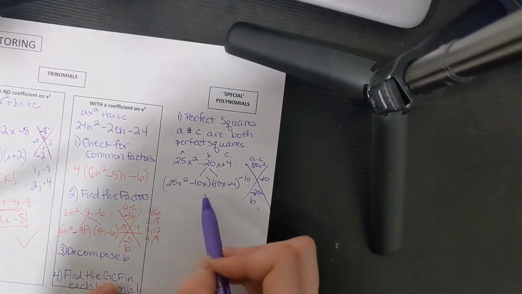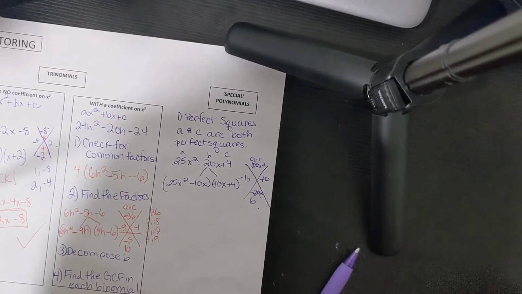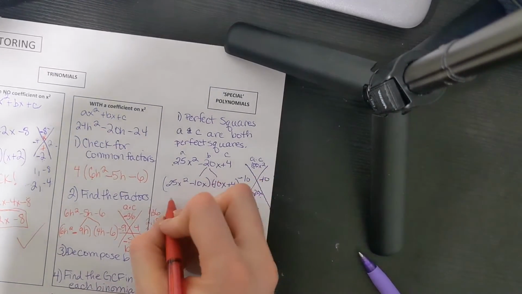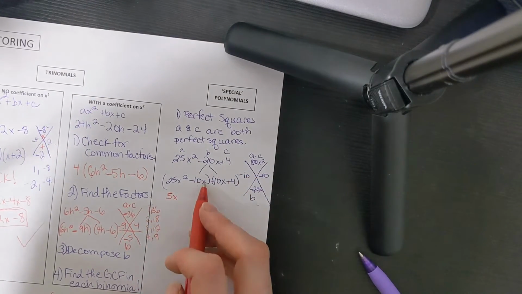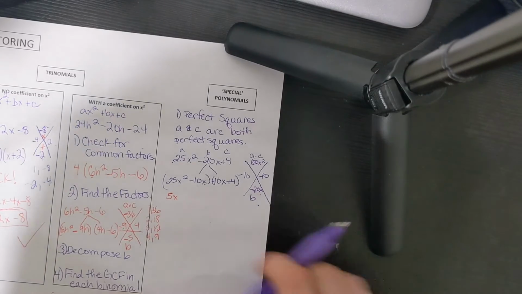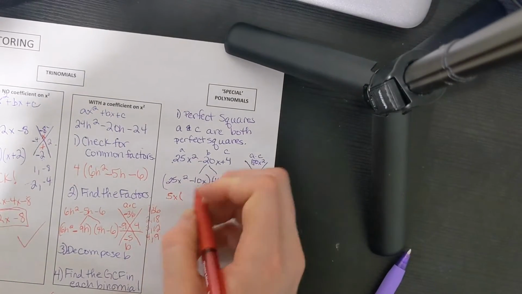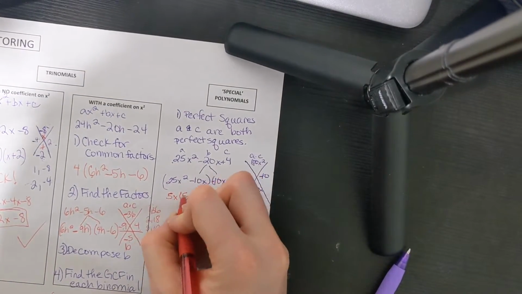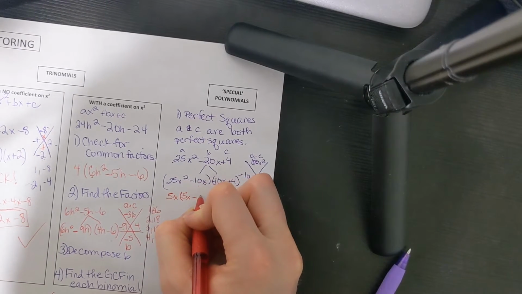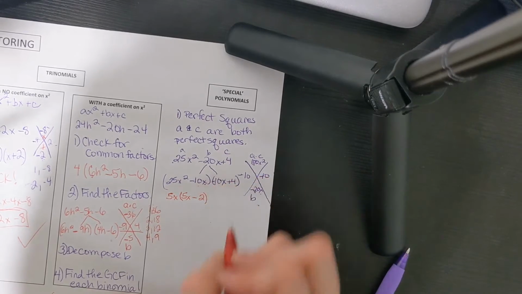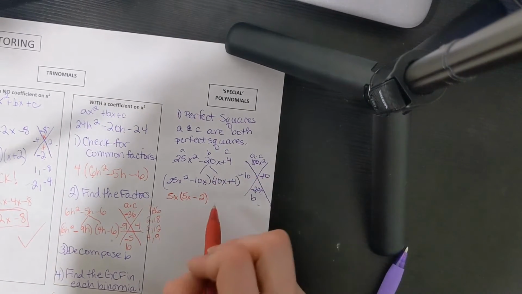What are we taking out of here? What's our greatest common factor? They're both divisible by 5. So we'll go 5, and we need to grab that x. We can only grab 1. What's left? Now I'll stay with red. Inside is 5x, right? 5 times 5 is 25. X times x is x squared. Minus 2. Over here, negative 10x plus 4.